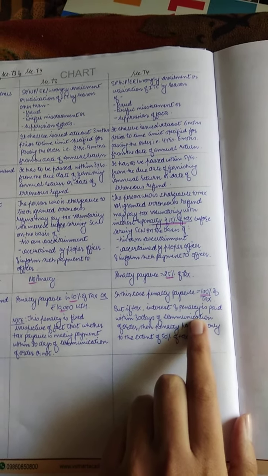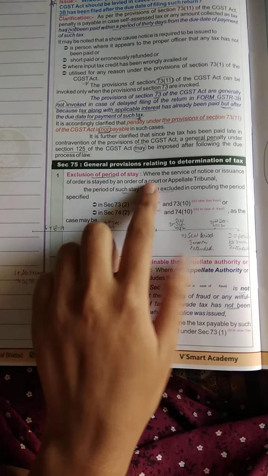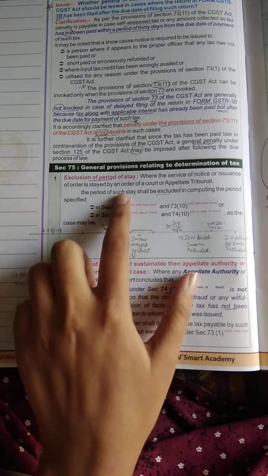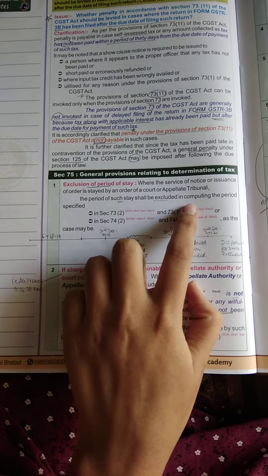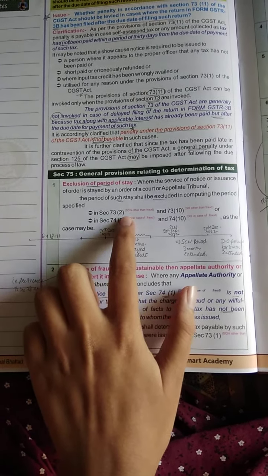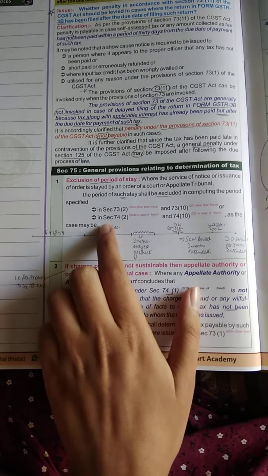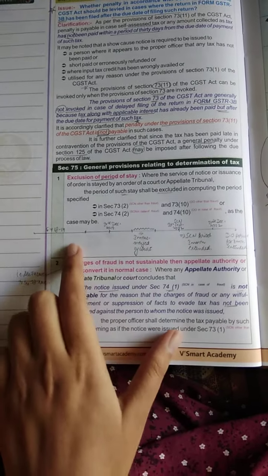Then section 75, general provisions relating to determination of tax. First, exclusion of period of stay. Where the service of notice or issuance of order is stayed by an order of a court or appellate tribunal, the period of such stay shall be excluded in computing the period specified in section 73(2) and 73(10), or in section 74(2) and 74(10), as the case may be.